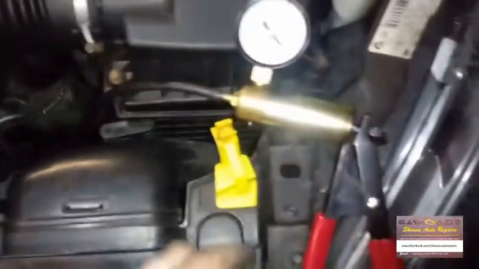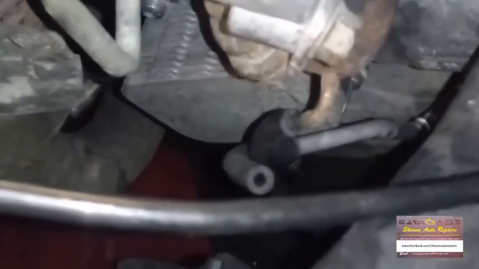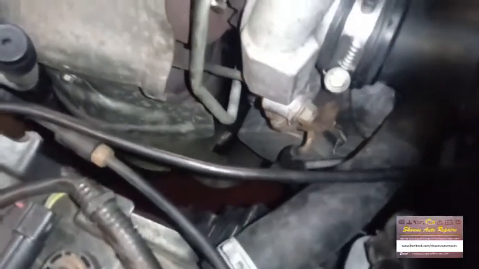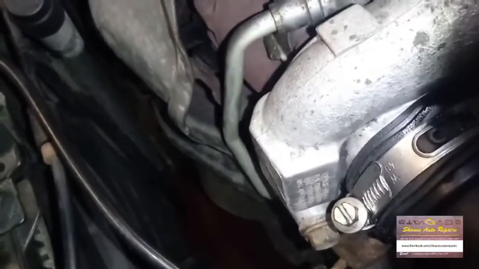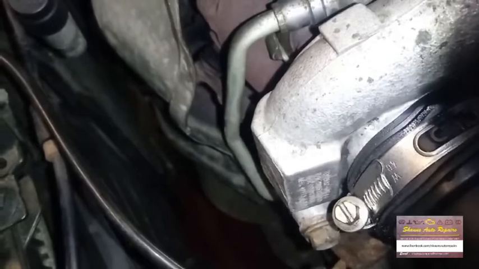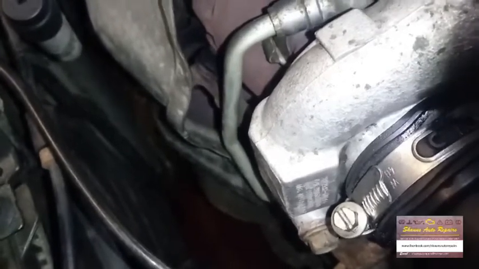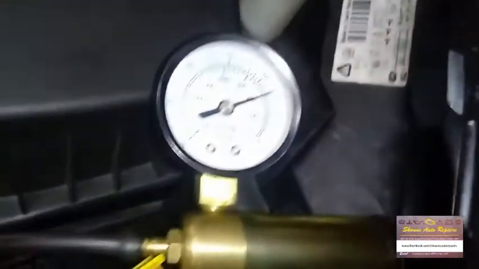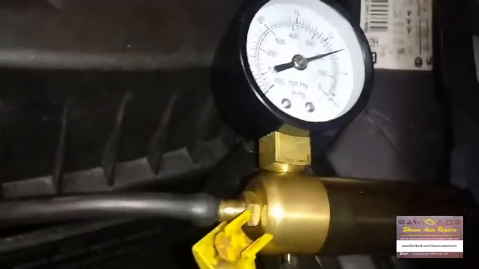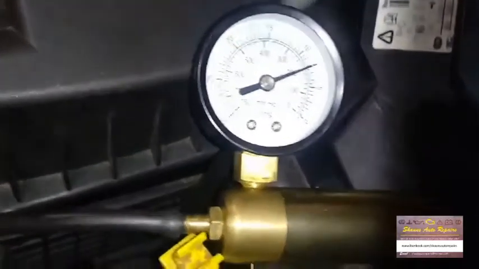Another test we could do, I've got my vacuum gauge hooked up to the solenoid down there, just to see how much pressure it takes to pull that arm in. So if I pump the vacuum gauge, you'll see that's come over to its fullest extent, and we're only at what's that, 8 psi.